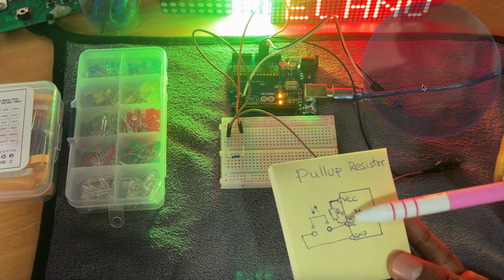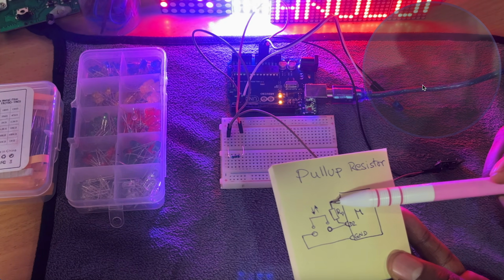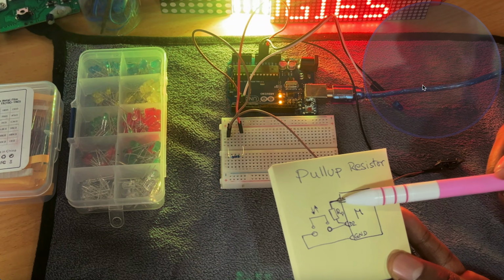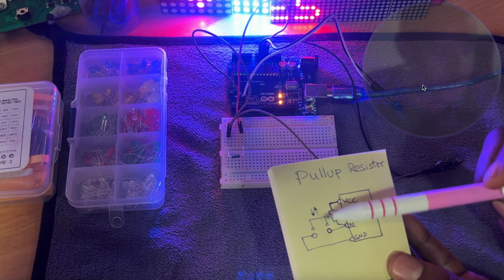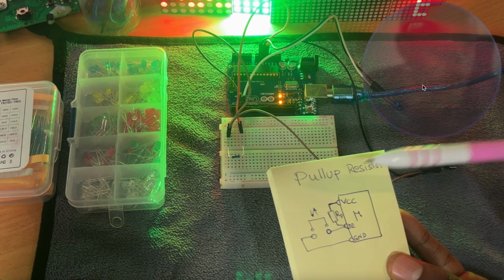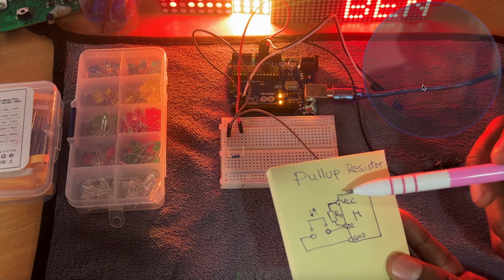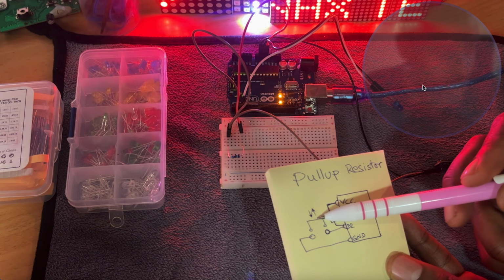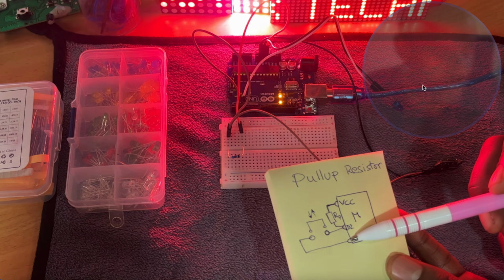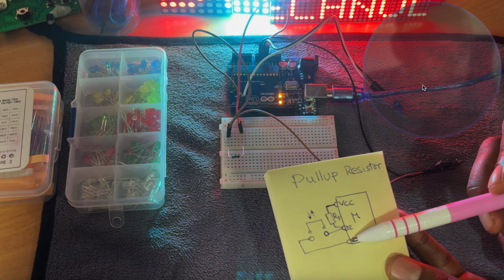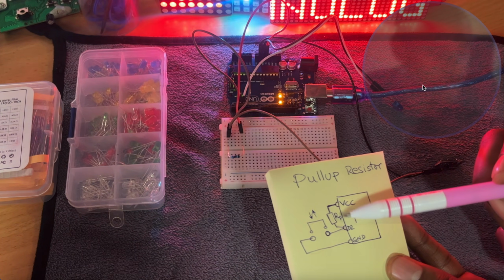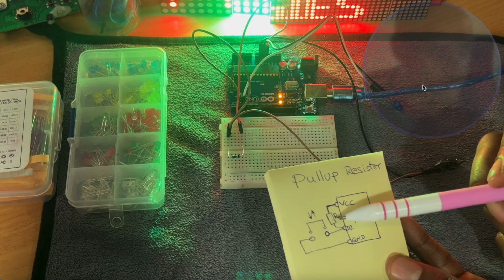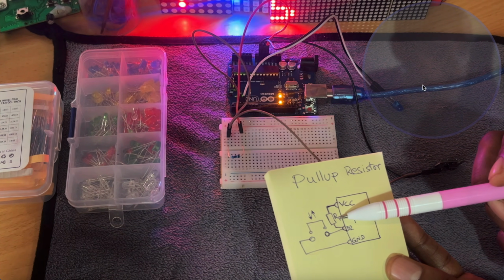So this would be the VCC. If this was wired and there was no resistor, pressing this push button means the current is directly leaving the VCC and going directly to the ground, and this is known as a short circuit. It's dangerous. That's why we need a resistor in between, and that resistor is known as the pull-up resistor.